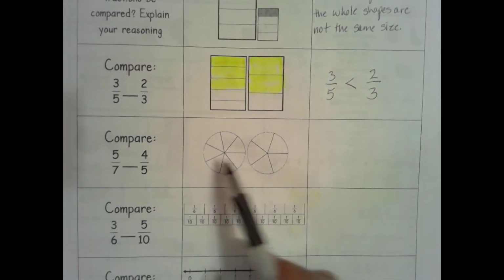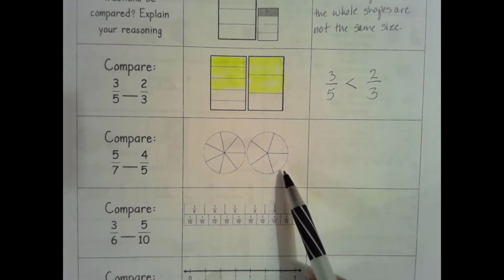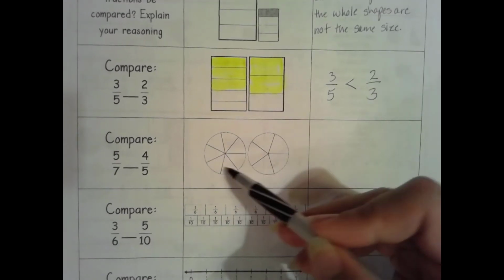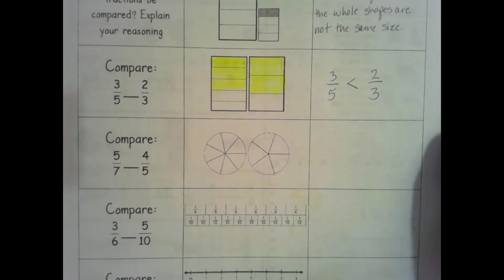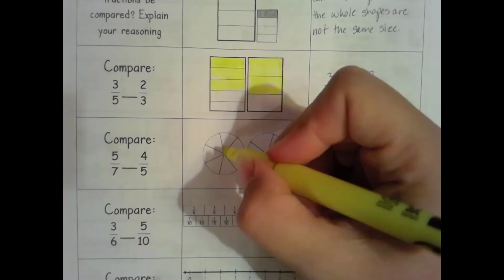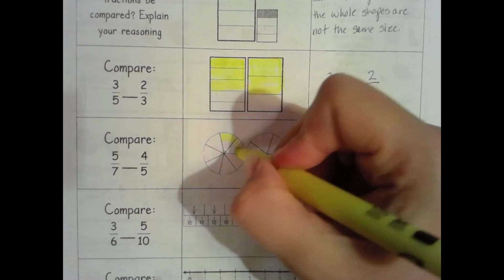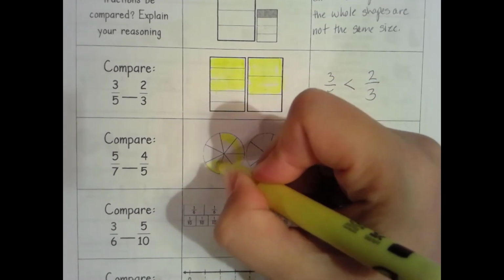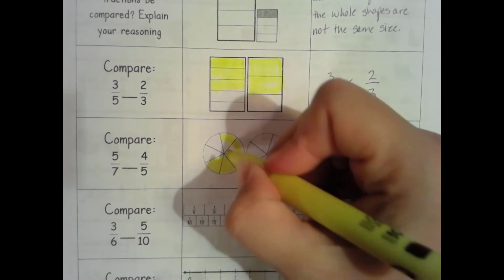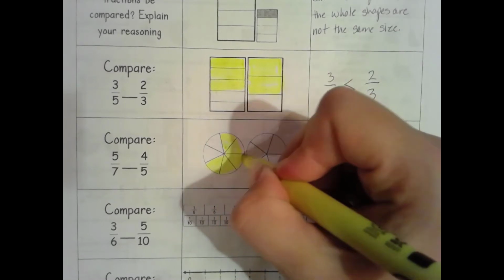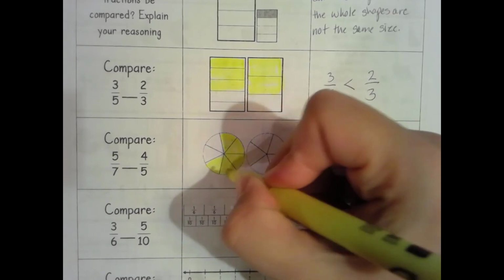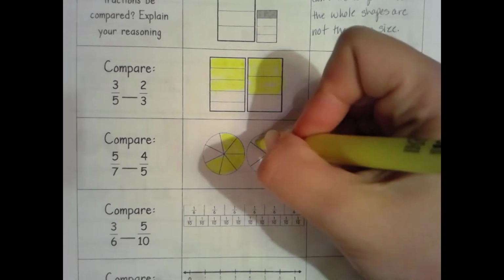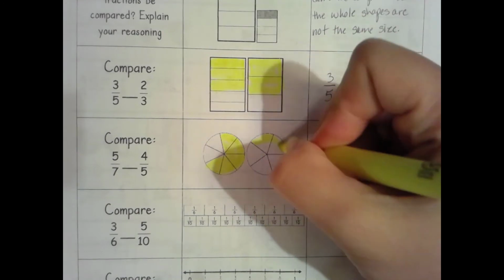Here we have the same shape, both circles. They're the same size, so we can use these to compare. First one has 7 pieces. I need to shade in 5 of them. And this one has 5 pieces. I need to shade in 4.